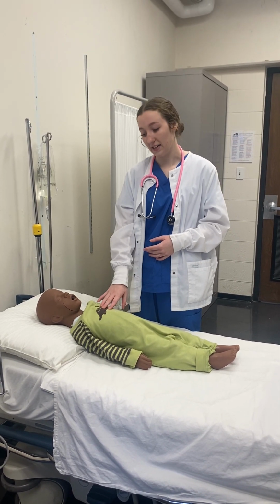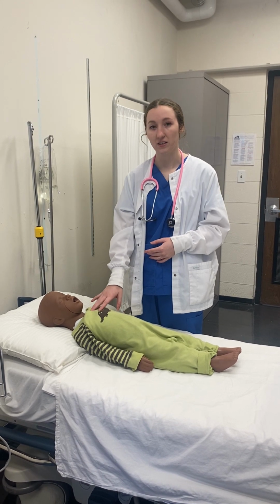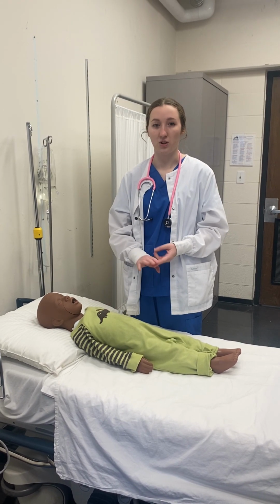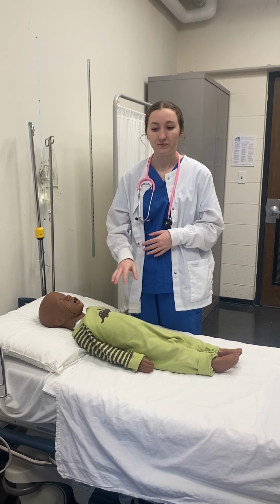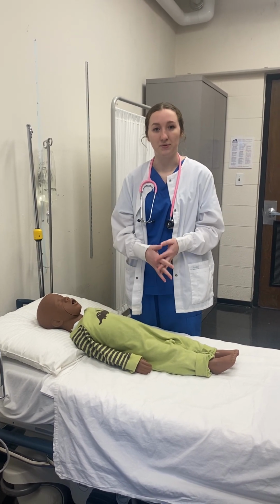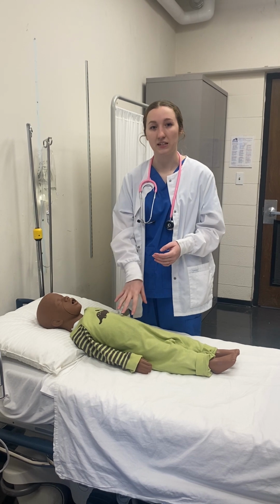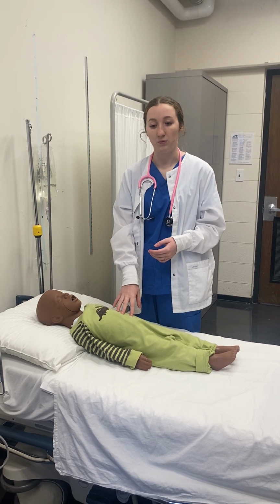And I would also assess for any coughing, if it was productive or non-productive if they have one, and any sputum.